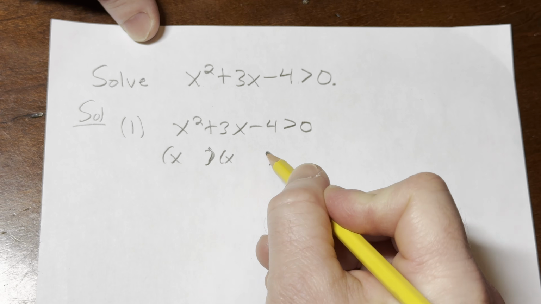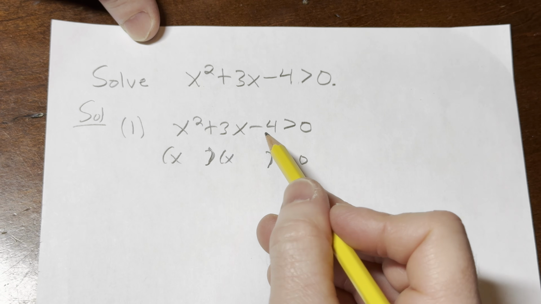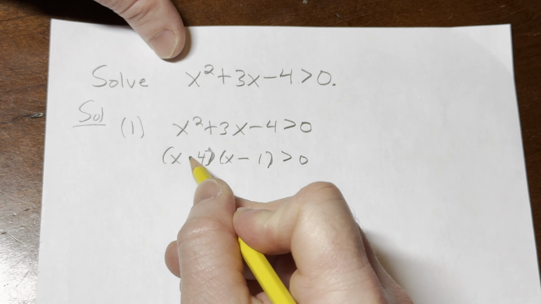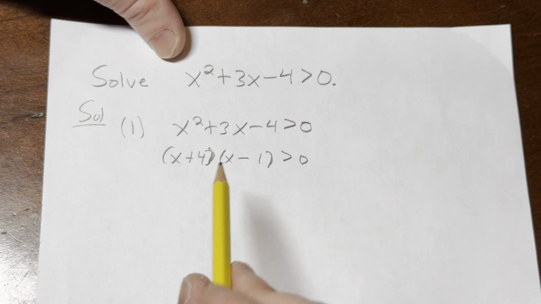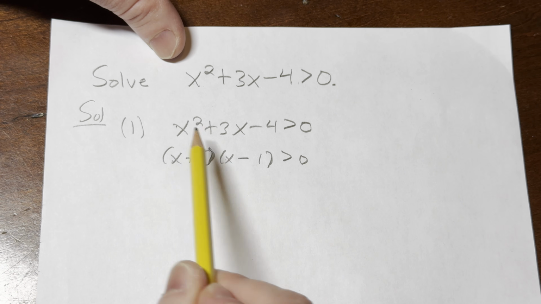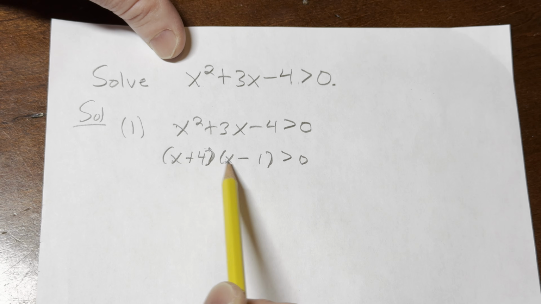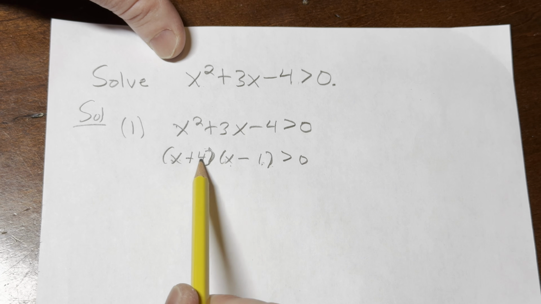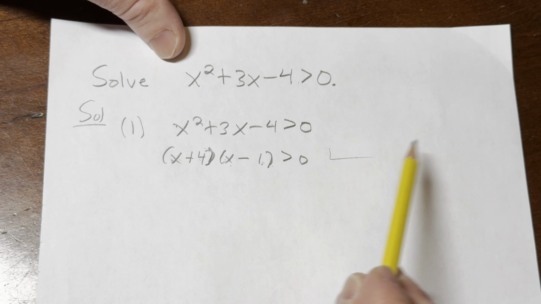So let's see. What multiplies to 4? Well, 1 and 4. And it looks like the 1 should be negative and the 4 should be positive. And we can check that. x times x is x squared. 4x, that's the middle term, plus negative x, that's the outer term, is 3x. And 4 times negative 1 is negative 4, so it checks.